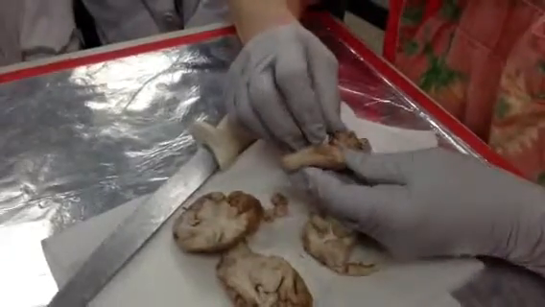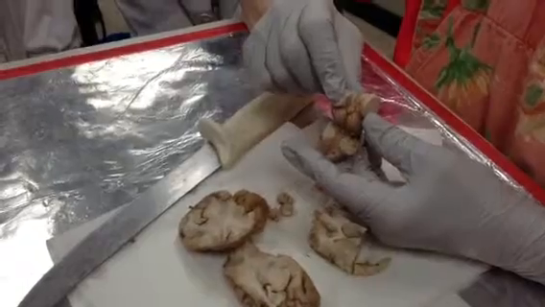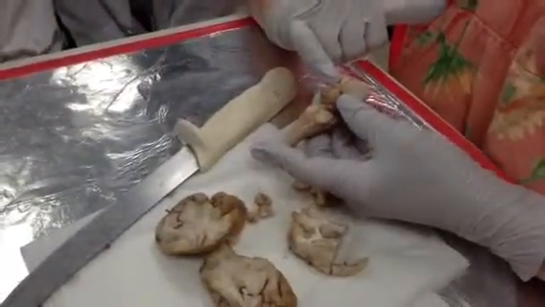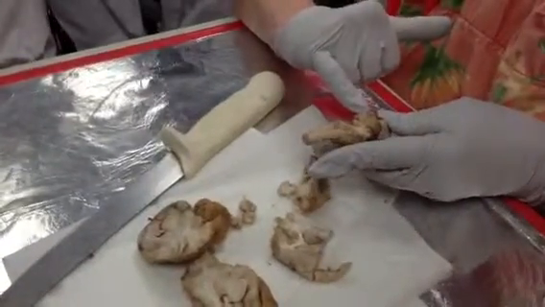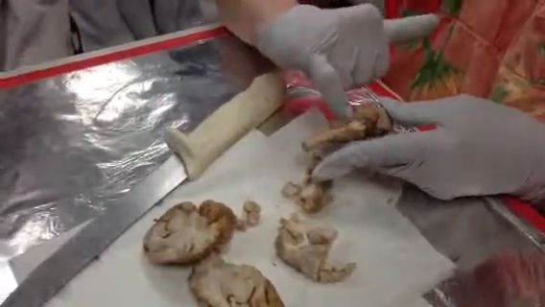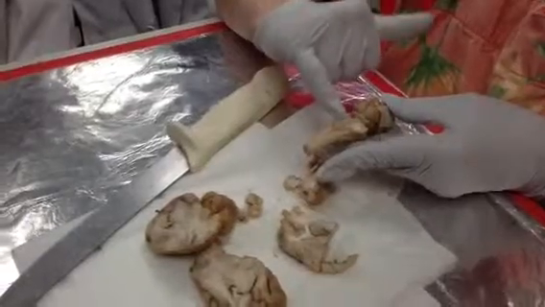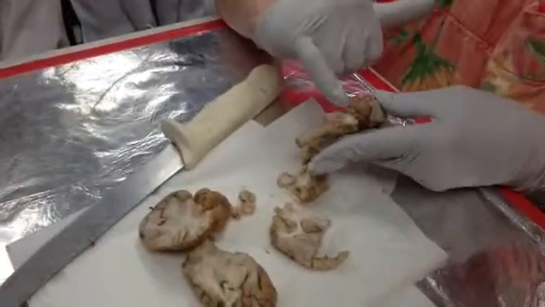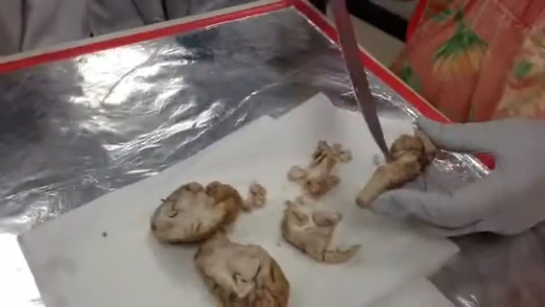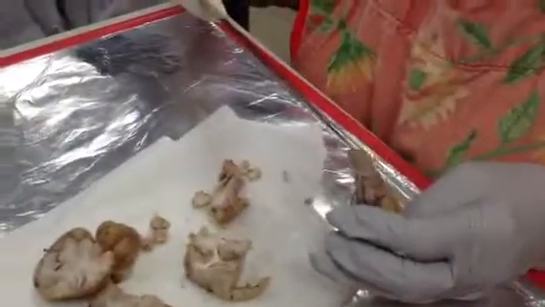Okay, so now what do we have? This is the cut surface of the thalamus. This is your pineal body. Here's your superior, there's your inferior colliculi. Fourth ventricle, cerebellar peduncles, there and there. Fourth ventricle, there's going to be a central canal, and you can probably see it right there.